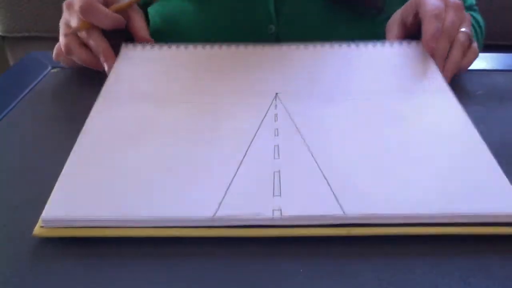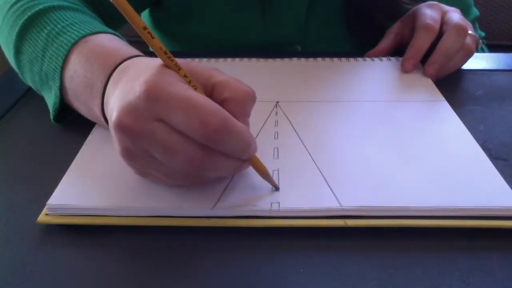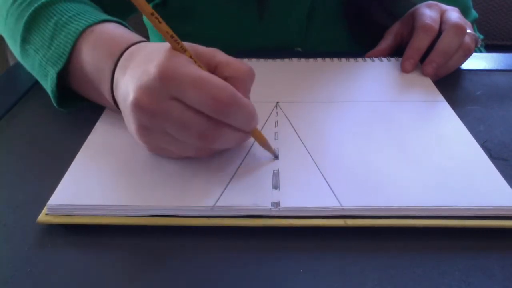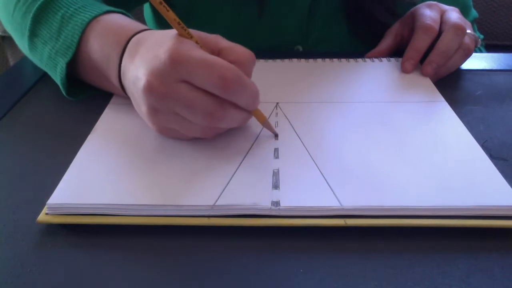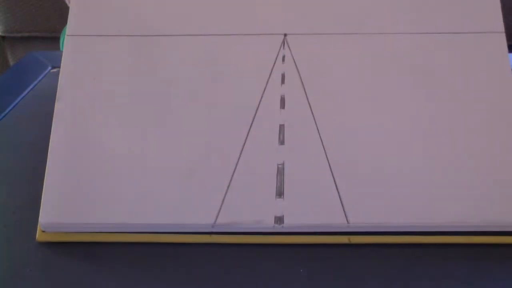So there is my road so far. And I'm just going to quickly shade in this. It's going to actually be the opposite of maybe how I would normally color it in. But I'm doing that so you can see it a little bit better. So there's my road to start.